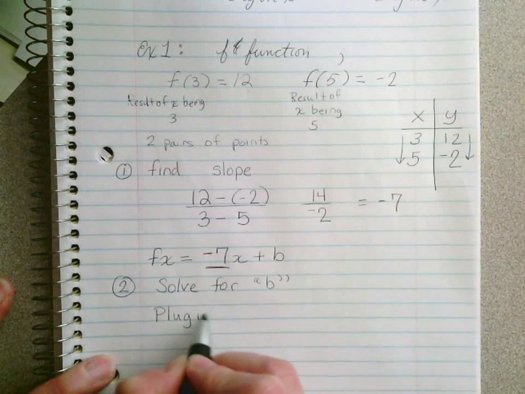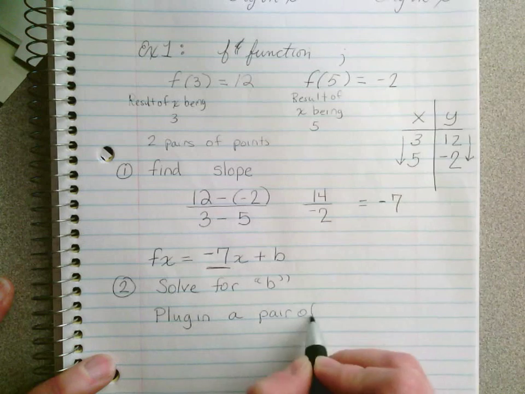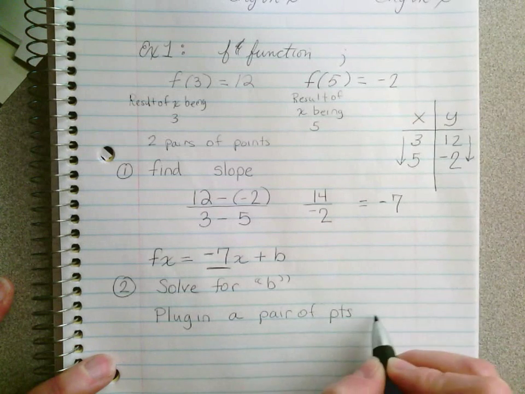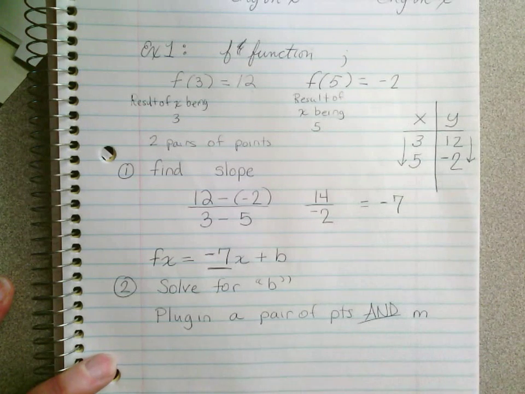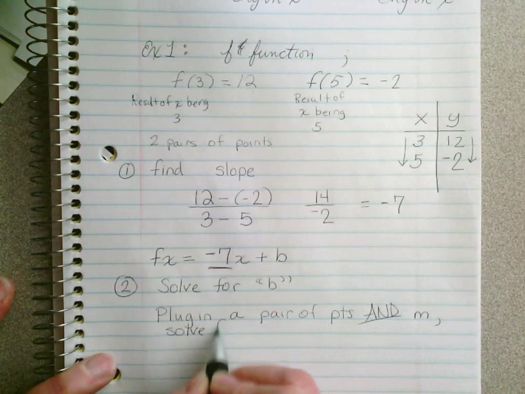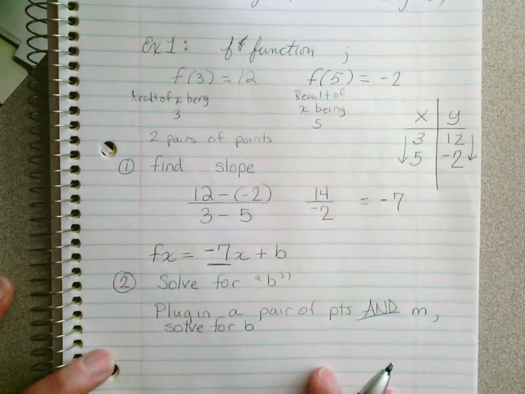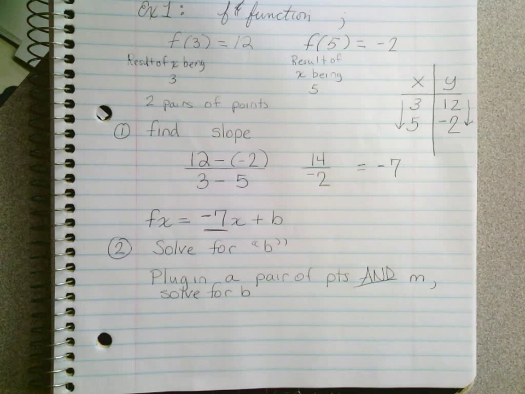Plug in an easy pair of points and your slope value, and then solve for b. And it's going to look like this. I'm going to choose the easier pair of points, which to me is 5 and -2, and plug those in to the appropriate spots.